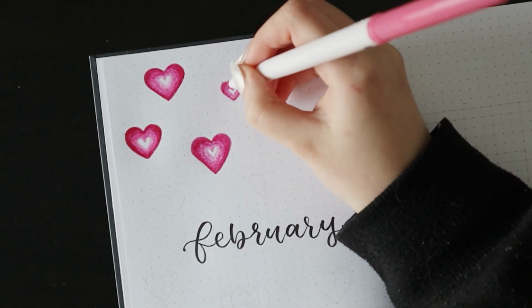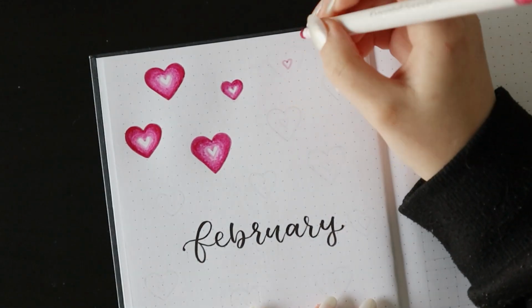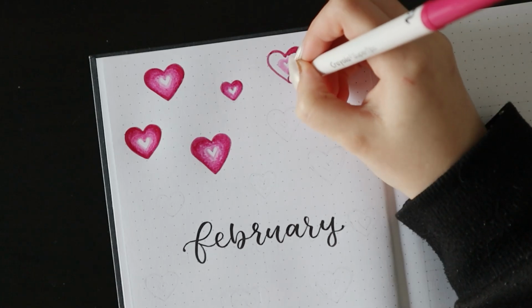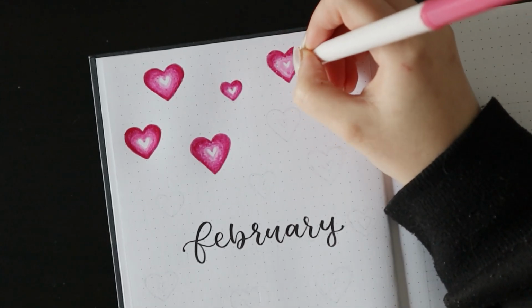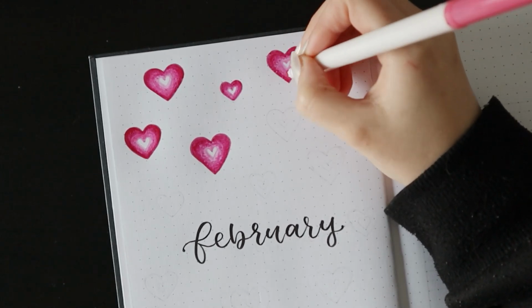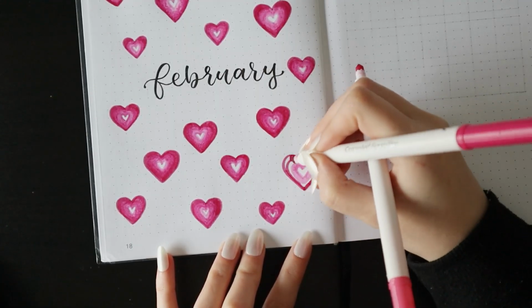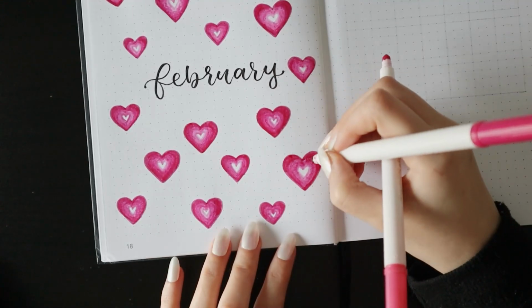I did different sizes for the hearts, so it's not just a pattern. And I would love to see this with stars, maybe orange and yellows, and maybe circles with different shades of colors. I think that would look super fun. Just to do this cover page, it took me about 15 minutes because of all the hearts and the blending and everything, but it's a very doodly page and something that you can easily replicate throughout the whole month in your bullet journal.